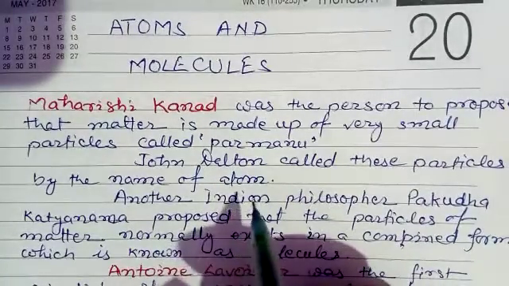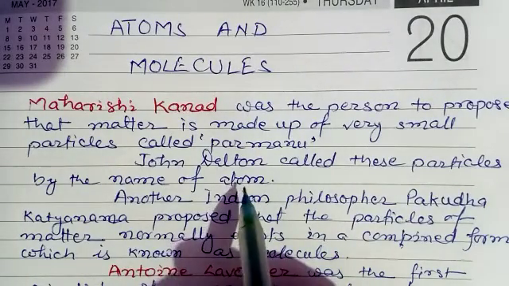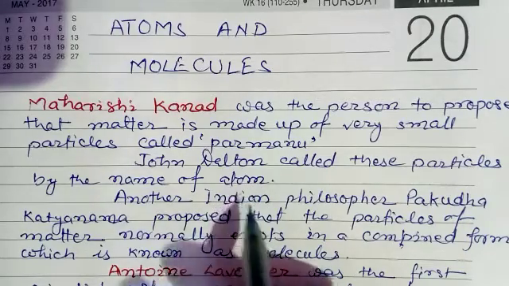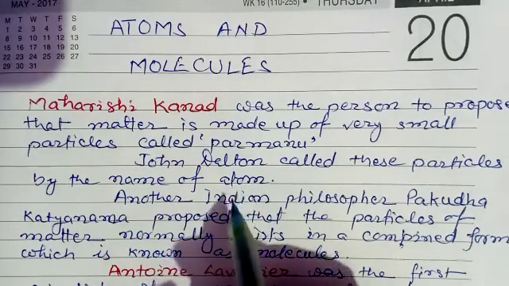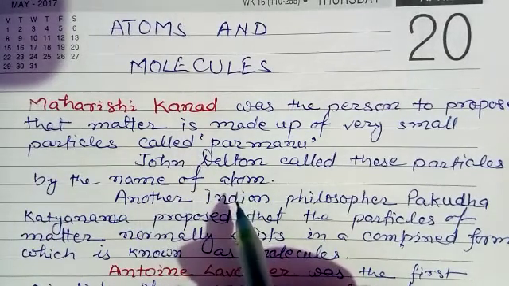Yes, students, one thing: the word atom has come from a Greek word atomos, which means indivisible. So according to them, at that time, the scientists said that atoms are indivisible.